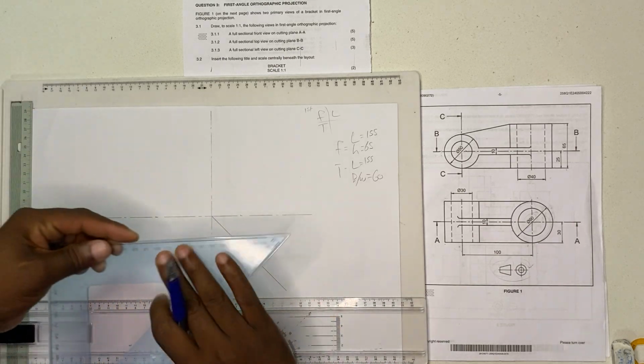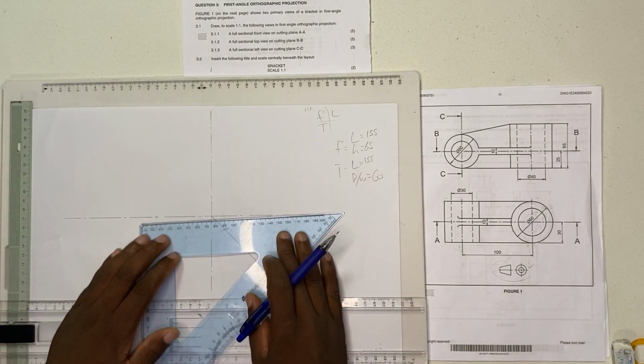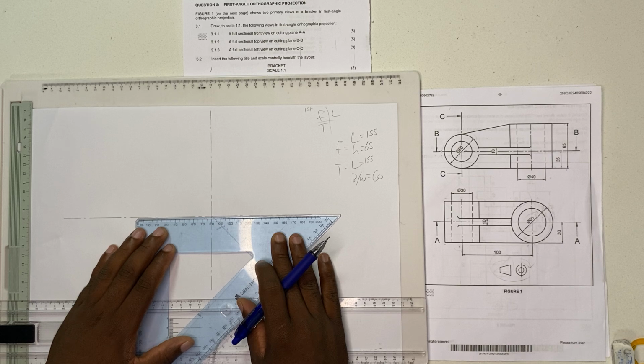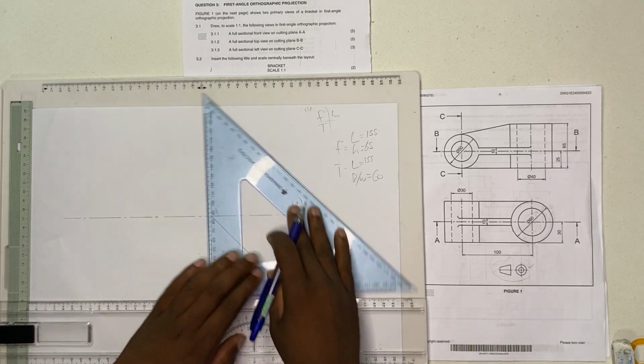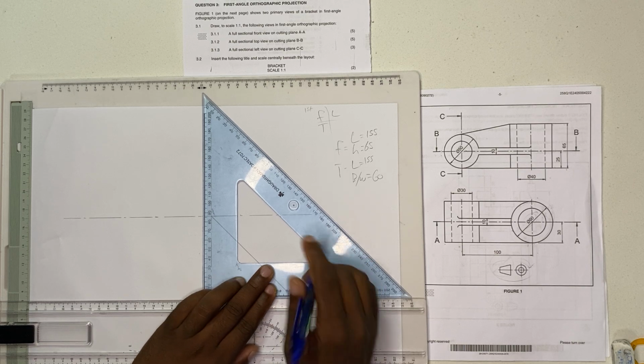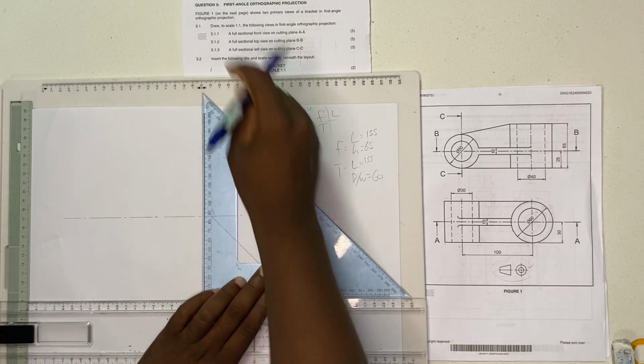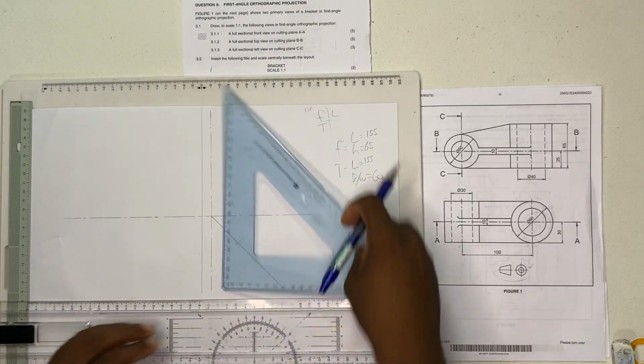Now what you have to do is measure. You can use 5, 6, whatever, but I prefer to use 10. 10 over here, and I'm going to draw a line going up. This helps us project the views that we are not given.